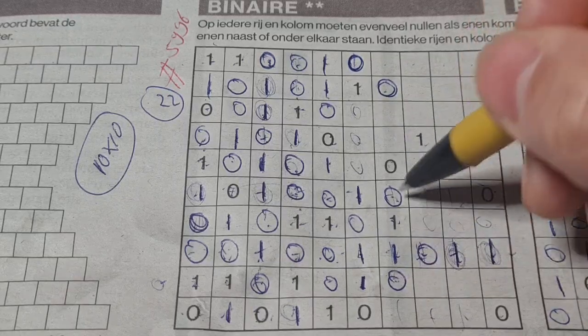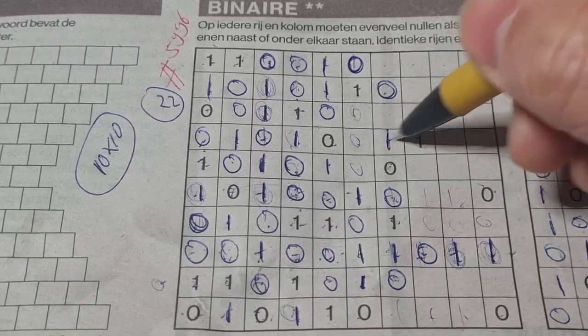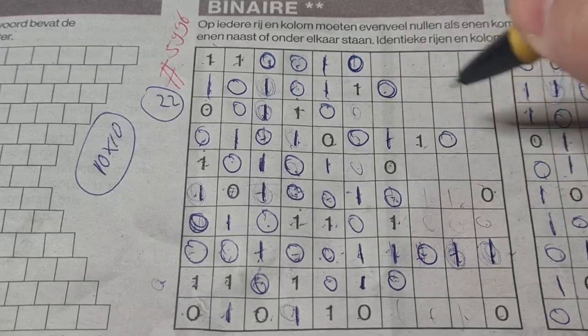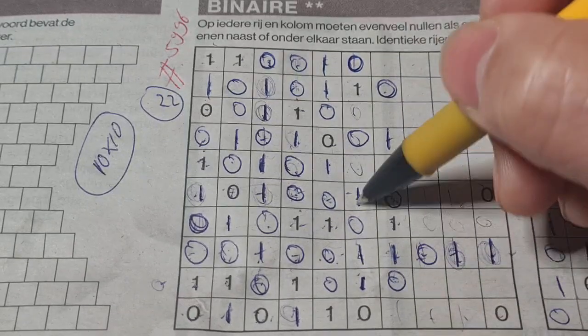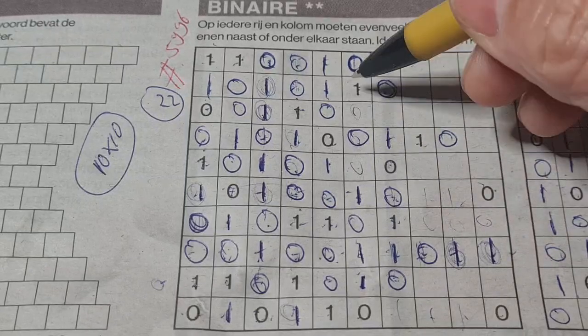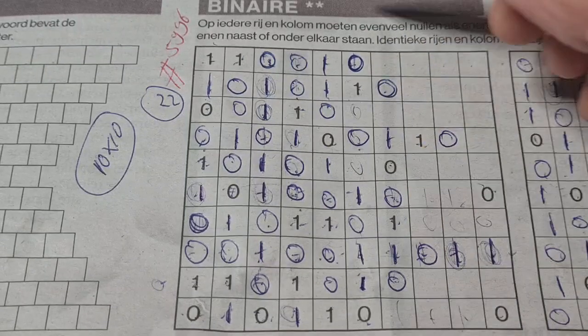1, 2, 3. Double O. Here 1, there 1. Double 1. Here no, there no. Now we have, let me check. 1, 2, 3, 4. No. 1, 2, 3, 4. No.